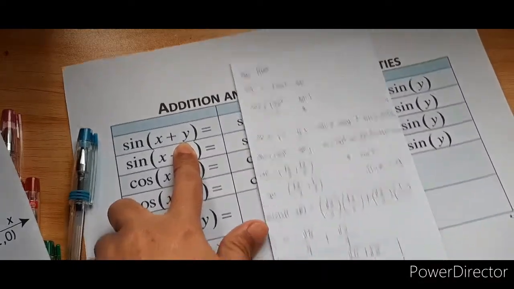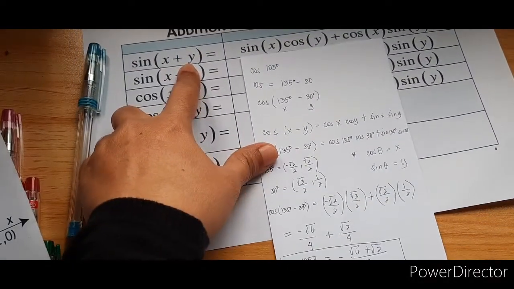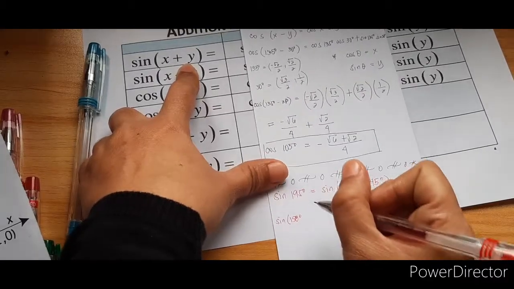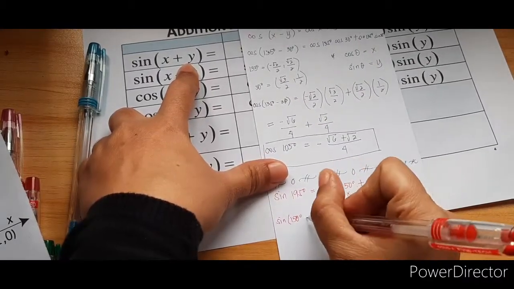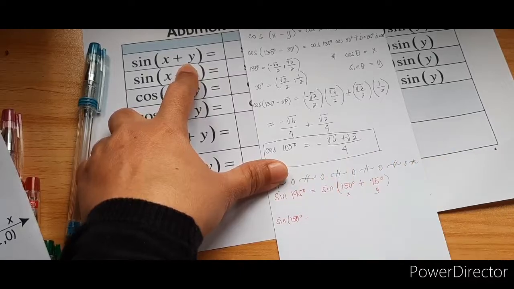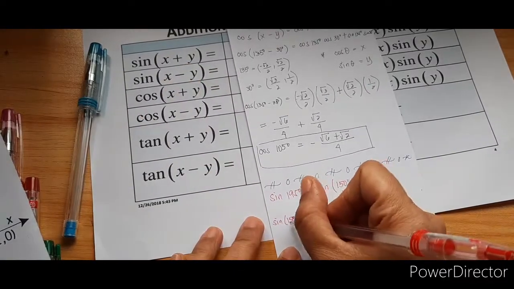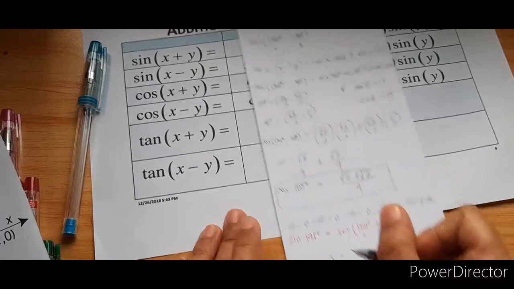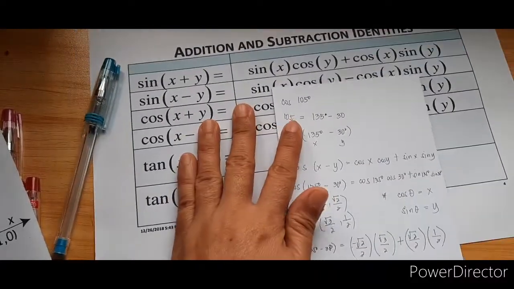So, ano daw yung formula ng sin x plus y? Ayun siya. Okay. Sorry. Sin x plus y is equal to, ano daw?